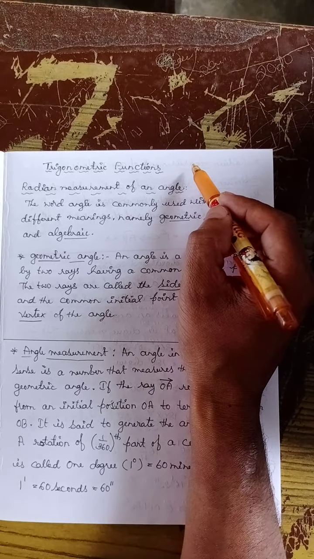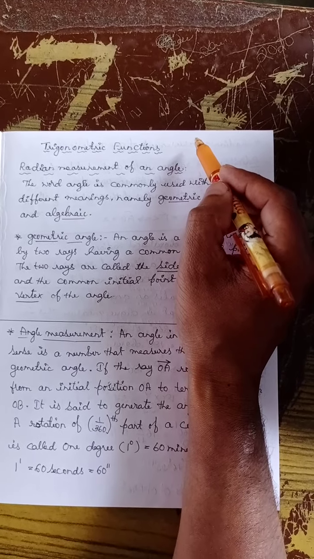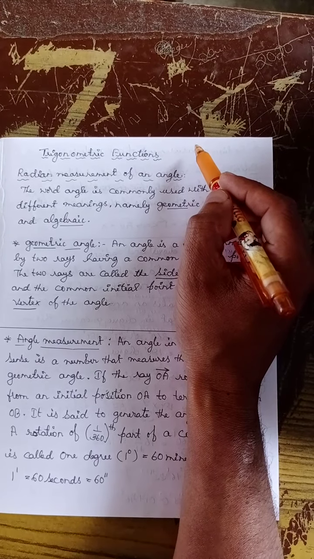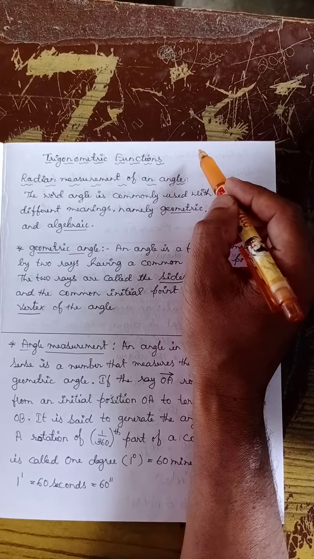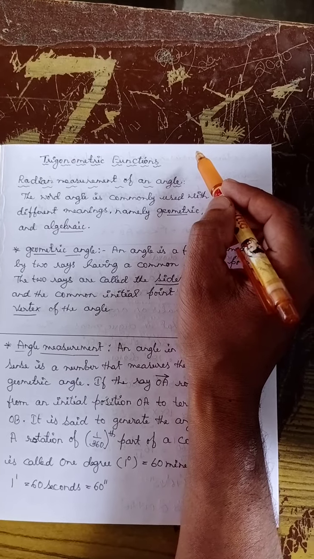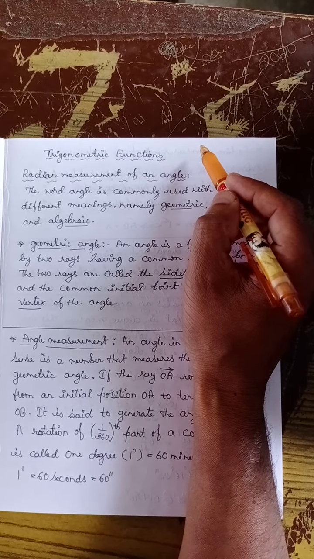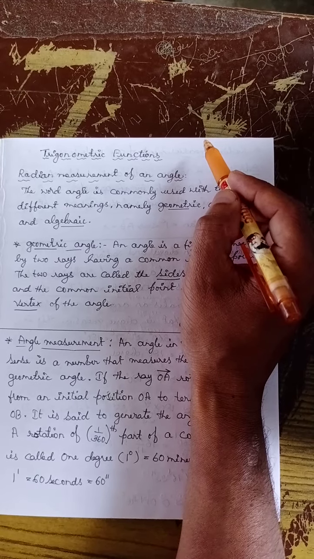A triangle has 6 elements, namely 3 angles and 3 sides. The measurement of the triangle means determining all the 6 elements of the triangle given some of its elements. These calculations can be confined to right angled triangles because all other triangles can be divided into 2 right angled triangles by dropping an altitude from a vertex.